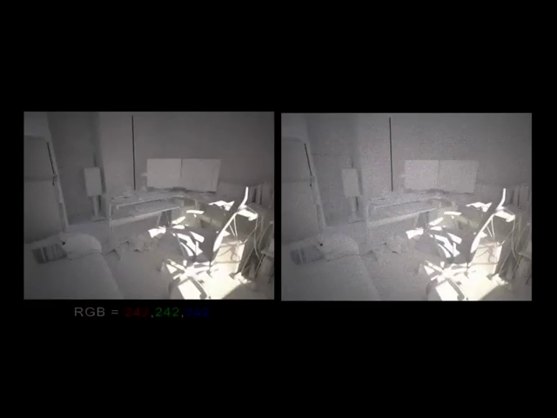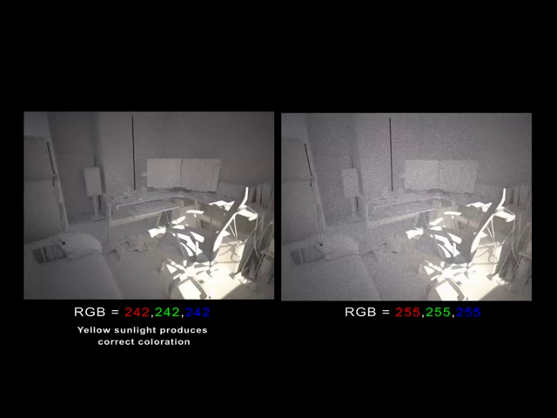Here's a couple of renders. On the left side is a room that was rendered with RGB 242, and on the right side with RGB 255. Now, this was lit with the sun coming down. It's got a yellowing color. And if you look on the left side, the yellow sunlight is properly casting its yellow coloring onto the walls. Whereas on the right side, it's blown out white.